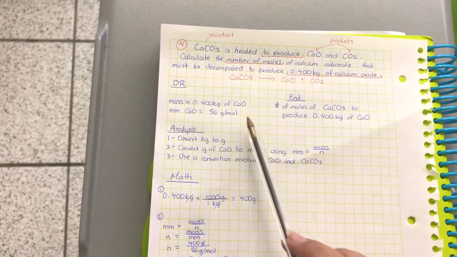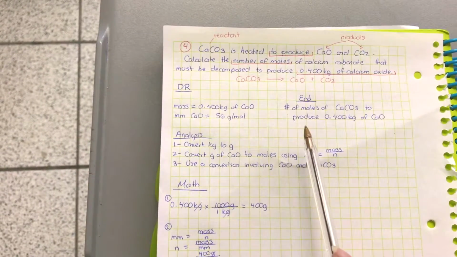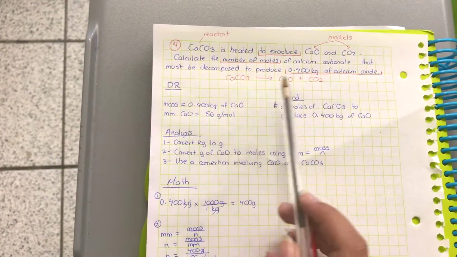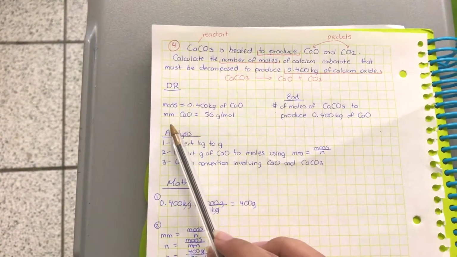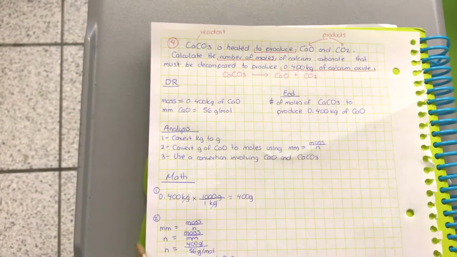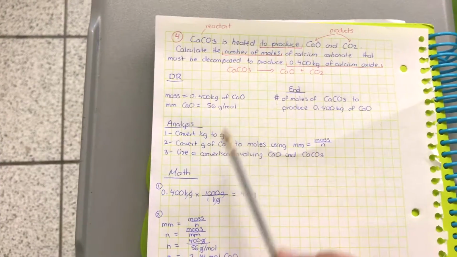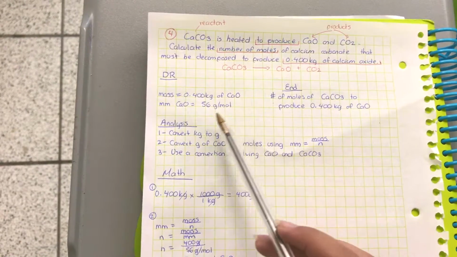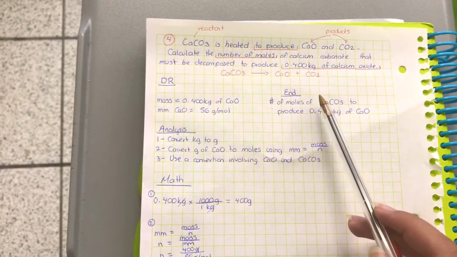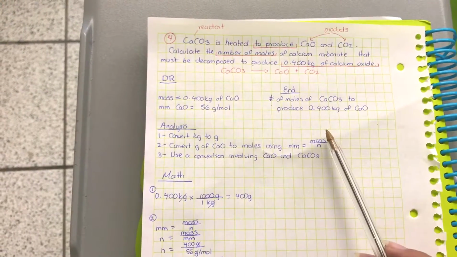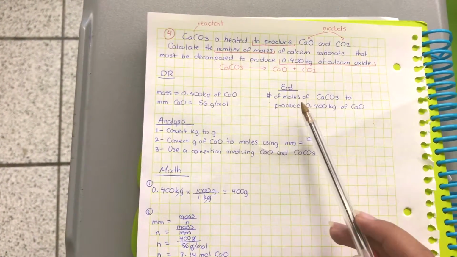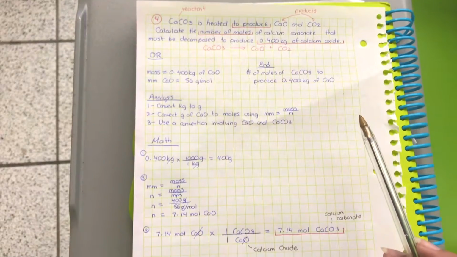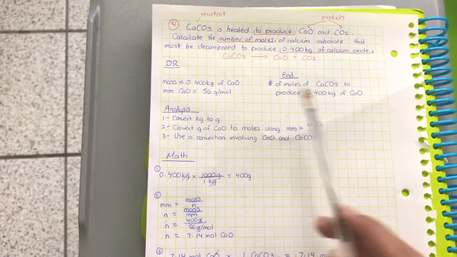So now we use the DREAM tool to get the answer. In data and recheck, we have the mass that is given to us in the problem, and we have the molar mass of calcium oxide, that is 56 grams per mole, which we can get from the periodic table. And we need the number of moles of calcium carbonate to produce 0.400 kilograms of calcium oxide. This is what we want.